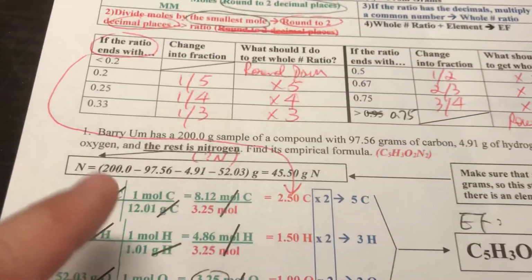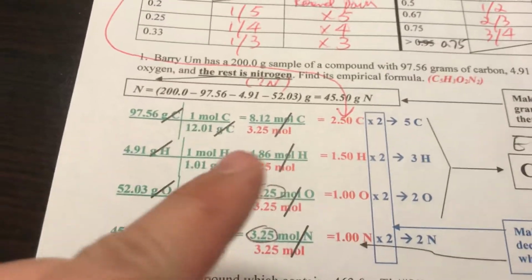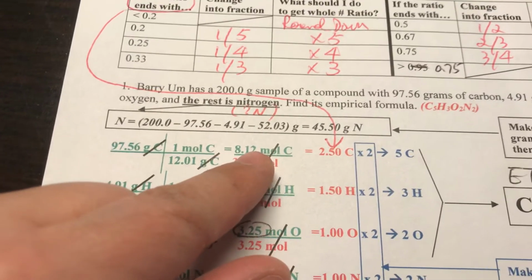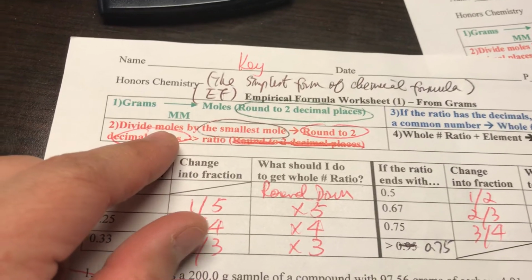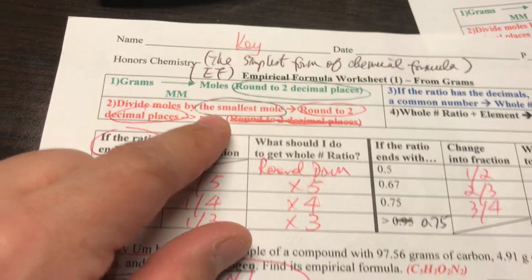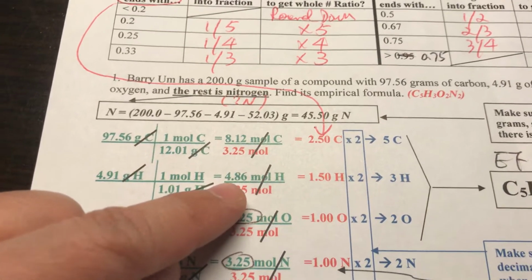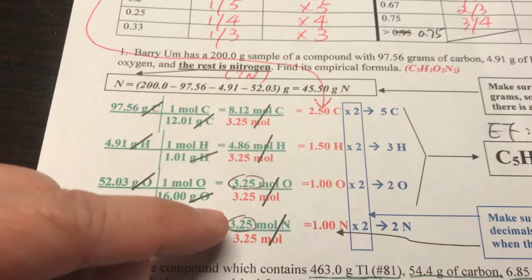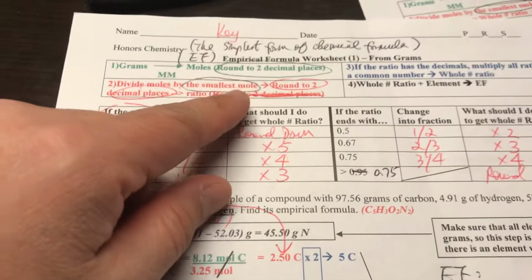So step 1, the green color, is that you take all the individual grams, set up the Superman, cancel the gram, cancel the element, and you will get the mole, the green part. And then the next step, the red color, is you want to find which one is the smallest mole. So from the green part, 8.12 mole, 4.86 mole, 3.25 mole, 3.25 mole. These 4 moles, which one is the smallest number? It's 3.25. So 3.25 is the smallest one.